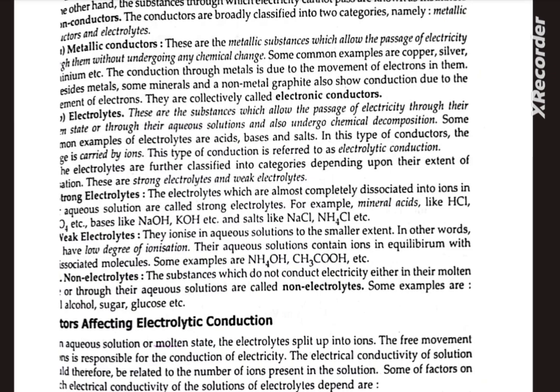Strong electrolytes. The electrolytes which almost completely dissociate into ions in aqueous solution are called strong electrolytes. For example, mineral acids like HCl, etc., bases like NaOH, KOH, etc., and salts like NaCl, NH4Cl, etc. Weak electrolytes. They ionize in solution to a smaller extent. In other words, they have a low degree of ionization. Their aqueous solution contains ions in equilibrium with dissociated molecules. Some examples are NH4OH, CH3COOH, etc.